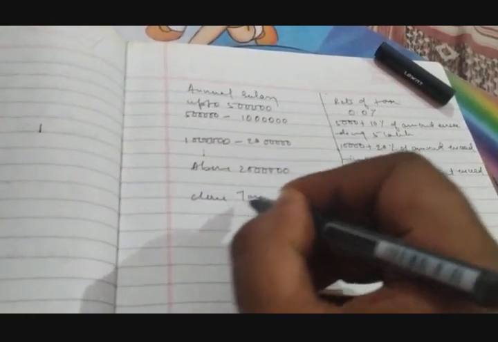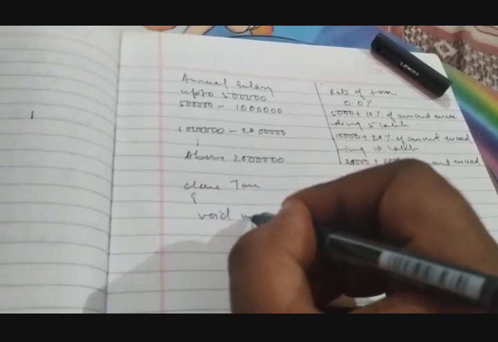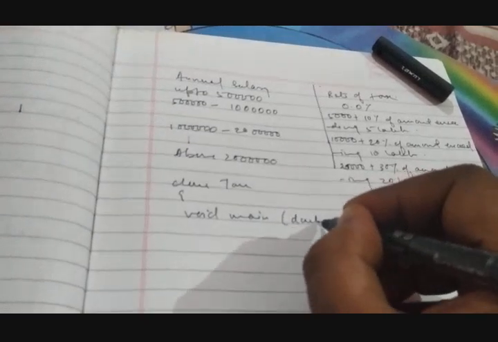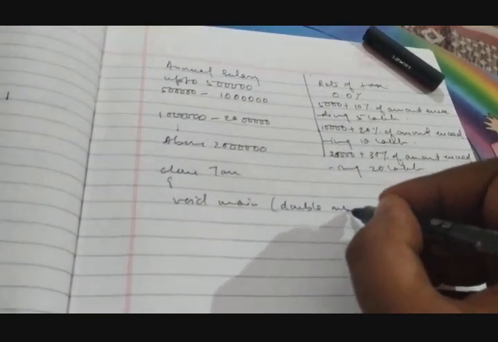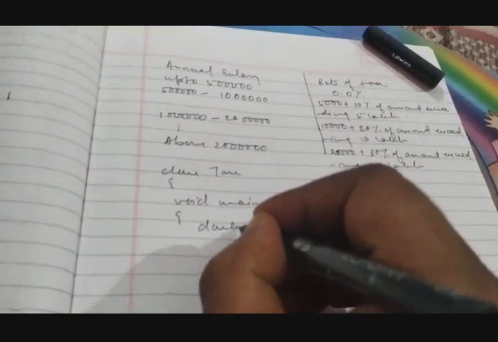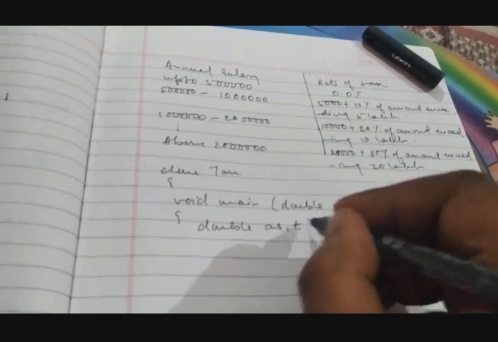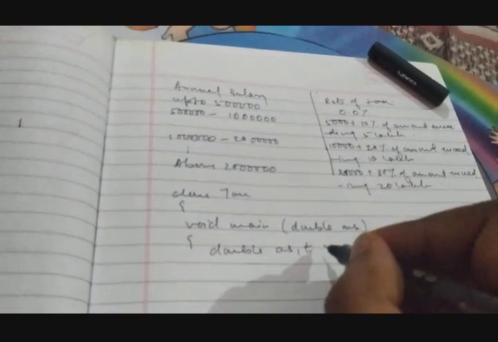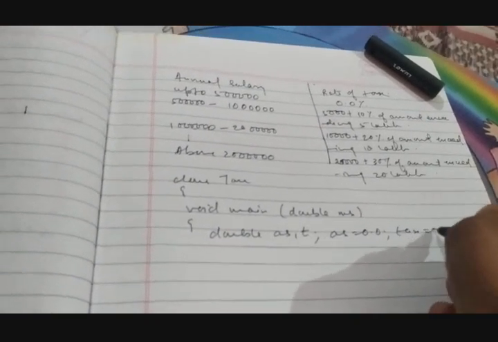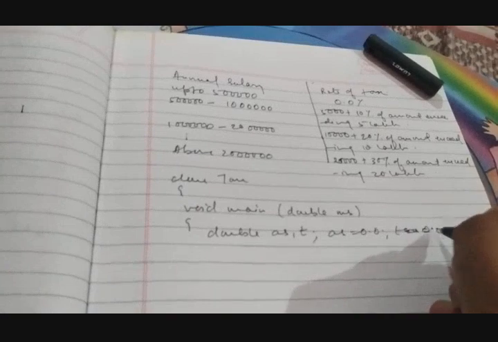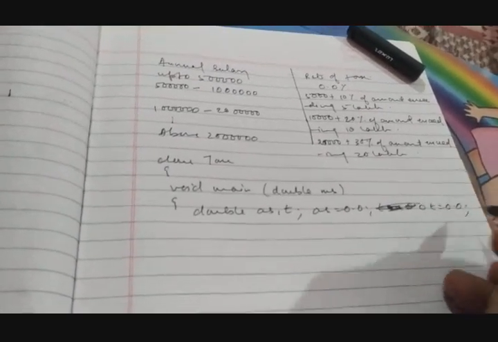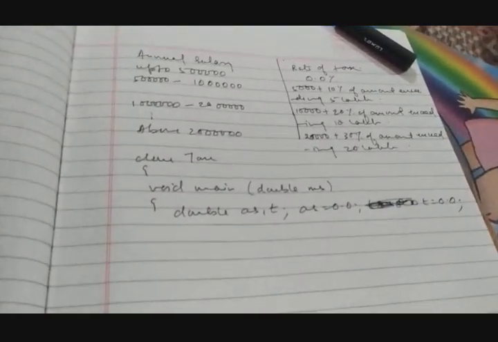So class tax, void main. What are the requirements? I need the monthly salary. We need to calculate annual salary and the tax. Alright, so annual salary equals 0.0 and tax equals 0.0.